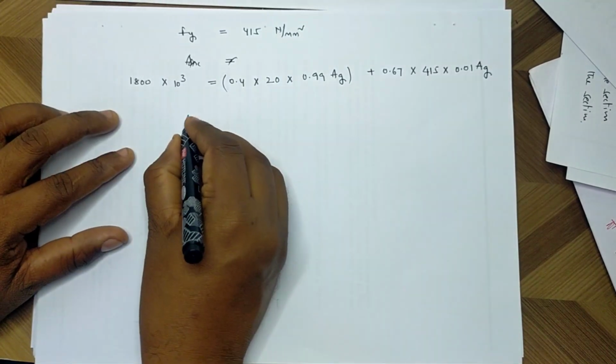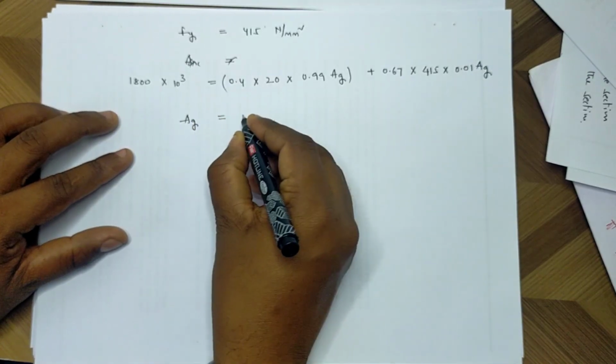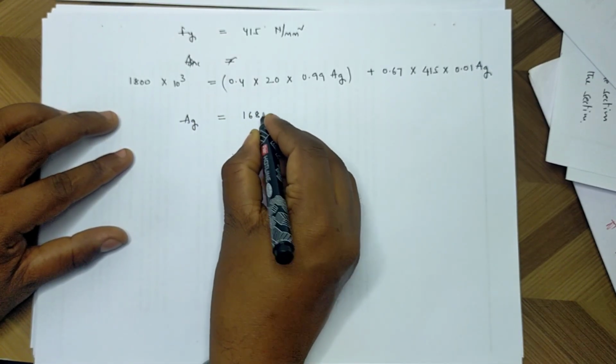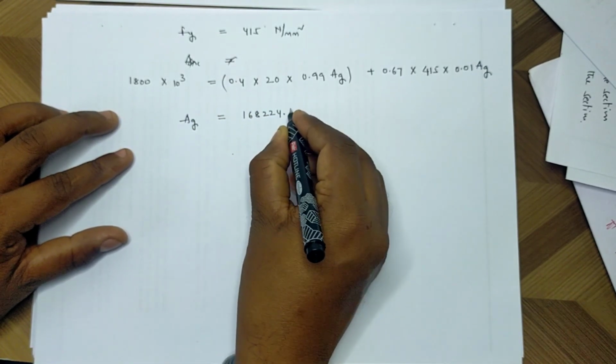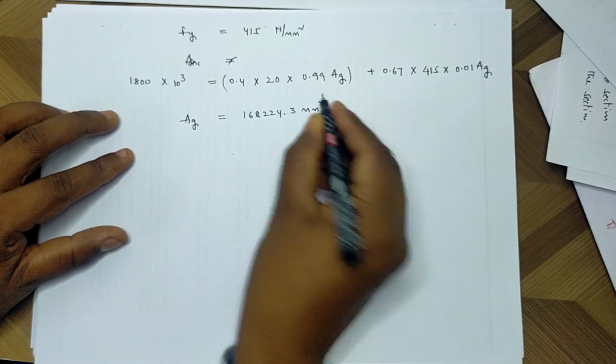Now if we solve this, Ag is equal to 168,224.3 mm square.